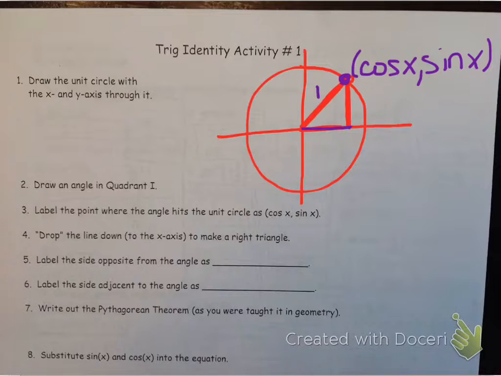And this side that was just a random x-coordinate is no longer random. It's now cosine. And this side is sine. And so that's what you would have filled in the blanks on number 5 and 6. The side opposite from the angle got labeled sine of the angle, and the side adjacent to the angle got labeled as the cosine value for the angle.